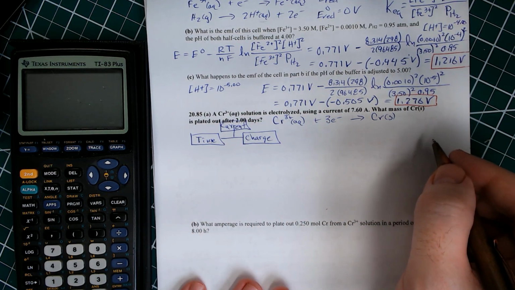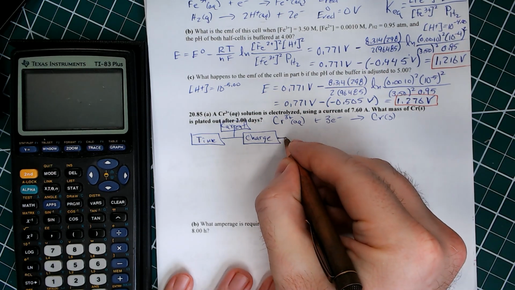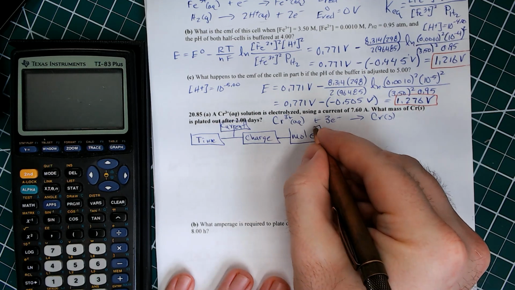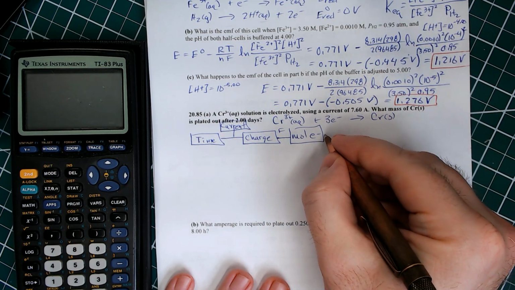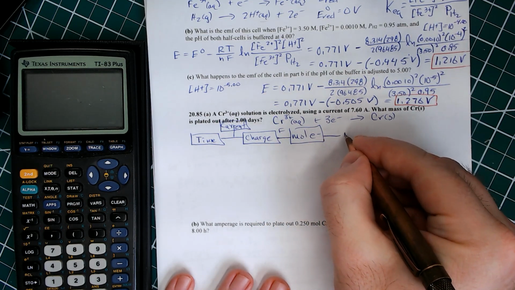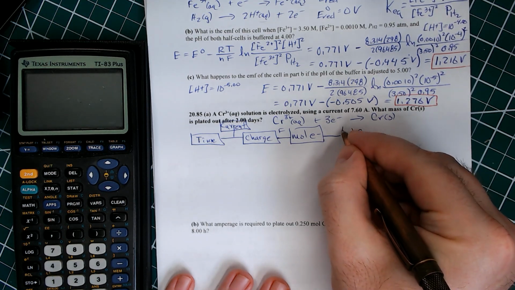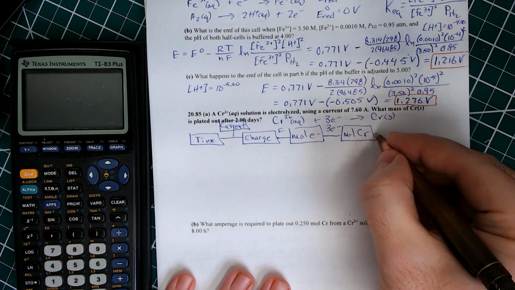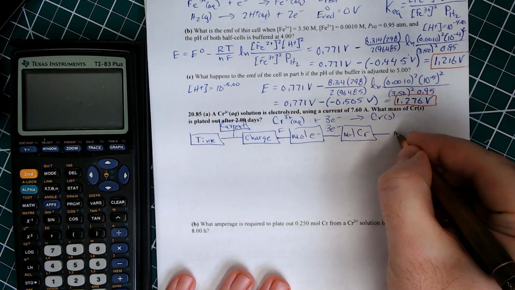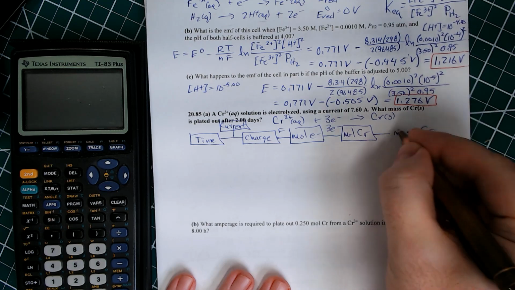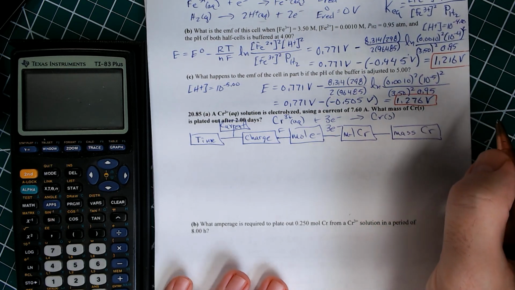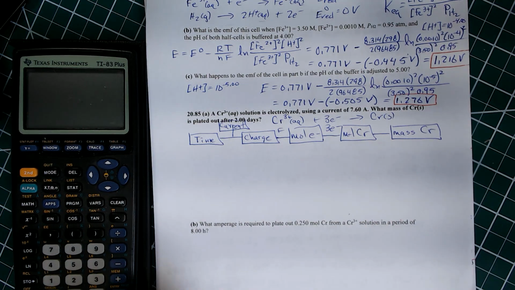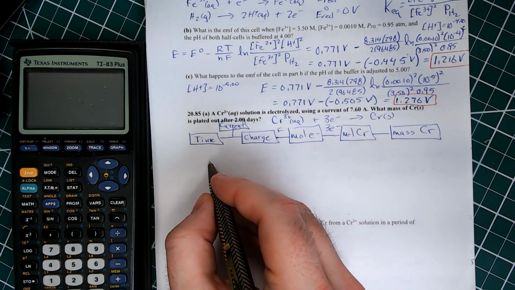From the charge, we're going to convert into the moles of electrons, and for that we're going to use the Faraday constant. From the moles of electrons, we can go to the moles of chromium, and for that we're going to use the 3 moles of electrons for every 1 mole of chromium. And then from moles of chromium, we'll go to the mass of chromium. So that gives us a plan to solve this.